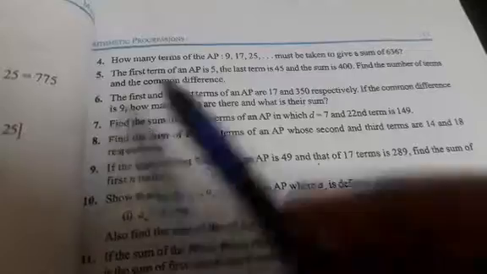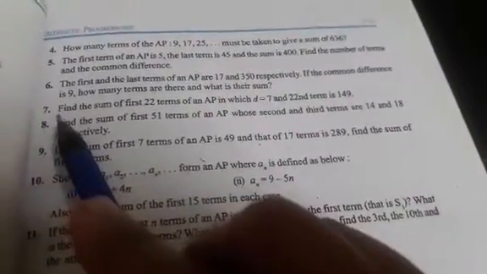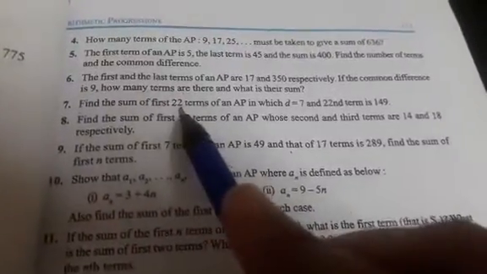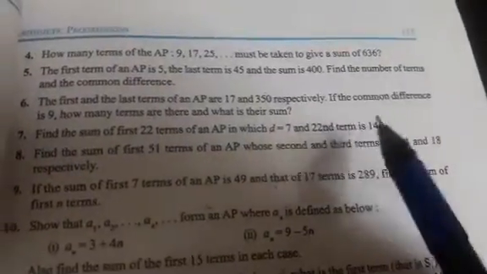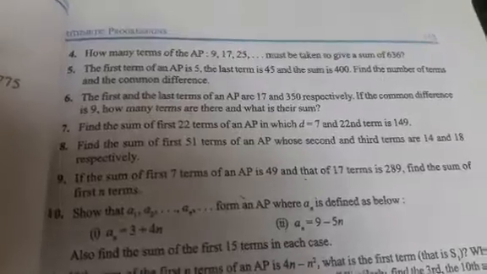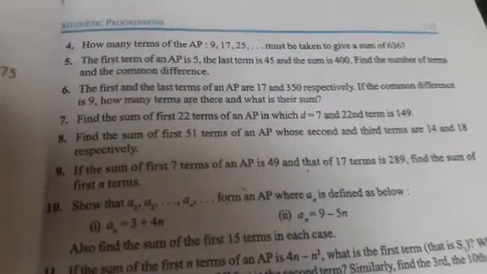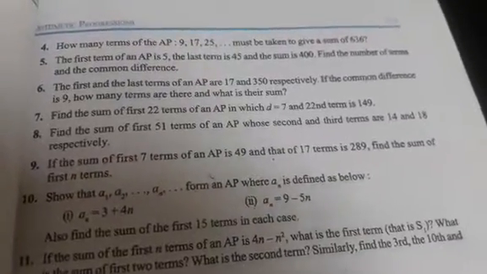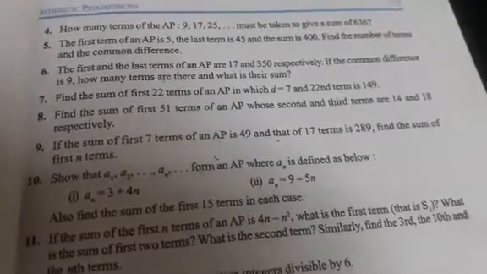Today we'll continue with some more questions, and as you can see, question number 7 is saying: find the sum of the first 22 terms of an AP in which d is 7 and the 22nd term is 149. Read the question again. Find the sum of the first 22 terms of an AP, d is equal to 7, and the 22nd term is 149.